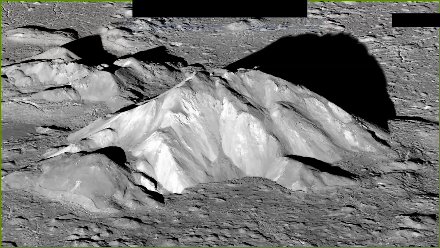And we can actually take a closer look at the central peak here. And if you look on the central peak, you can see this boulder right here sitting on top. Just to give you a sense of scale, that boulder is roughly the same size as the Sun Devil Stadium at the university. So it's very big features here and a very big boulder on top.